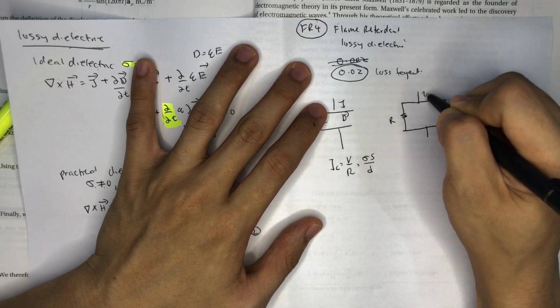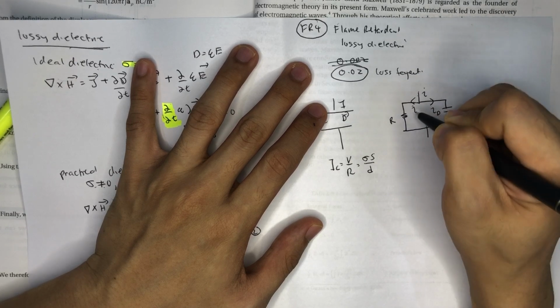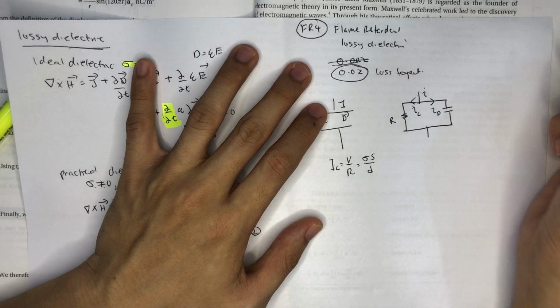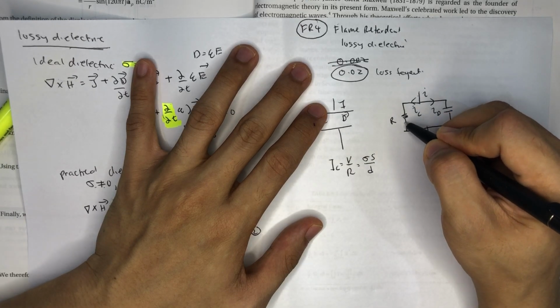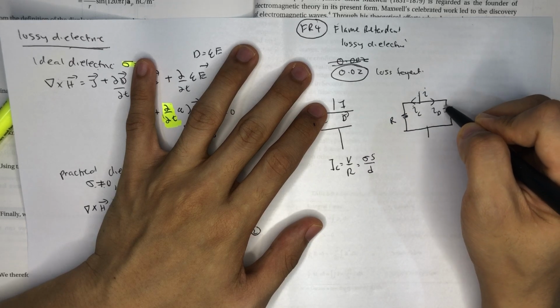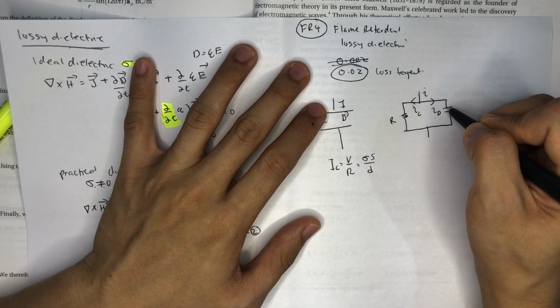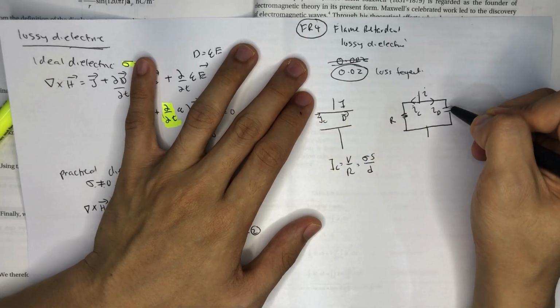So your current divides into two types: the conduction current, which passes through the resistor element, and the displacement current, which passes through the capacitor element, just like a parallel plate.